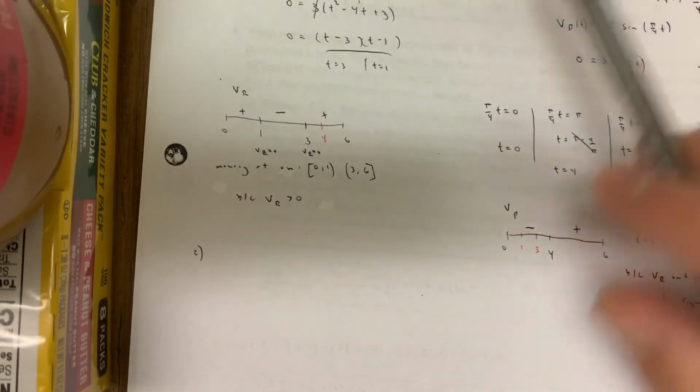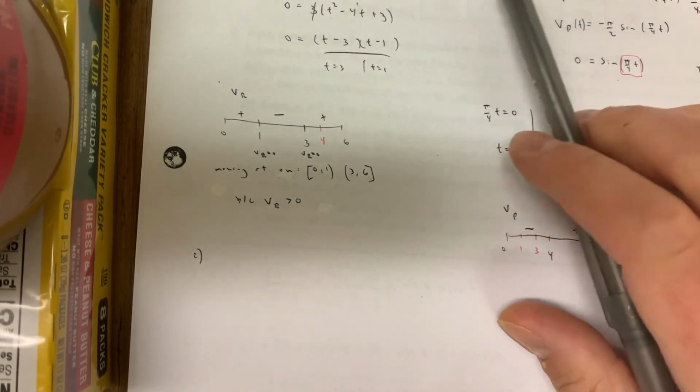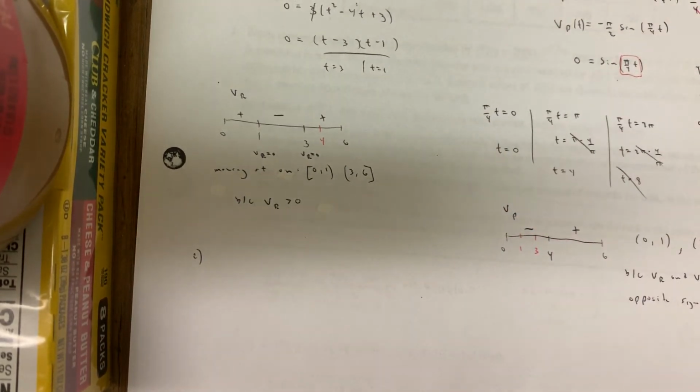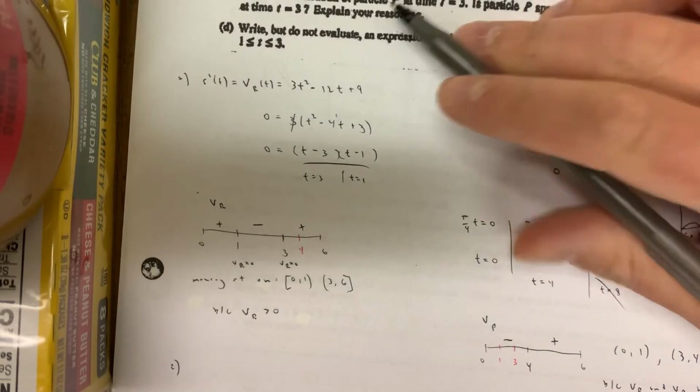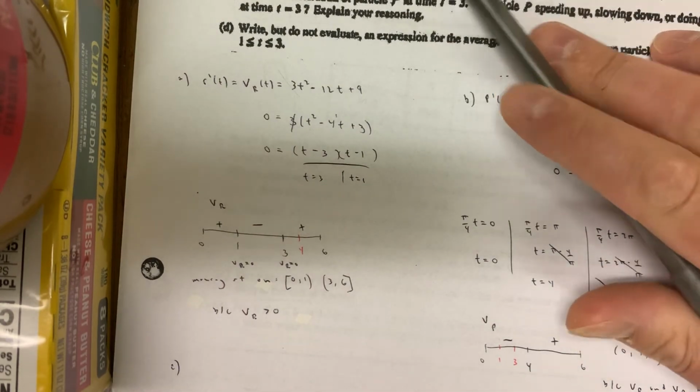Part C. Find the acceleration of particle p at t equals 3. Is particle p speeding up, slowing down, or neither at t equals 3? So now acceleration at t equals 3 for the particle p, that's the derivative of velocity, the second derivative of position, right?